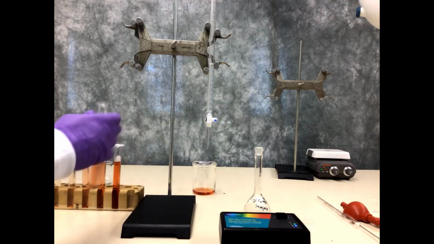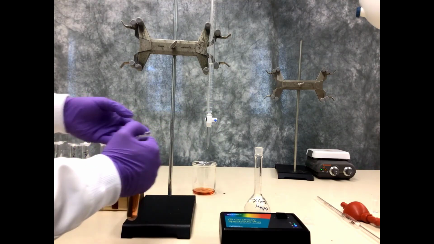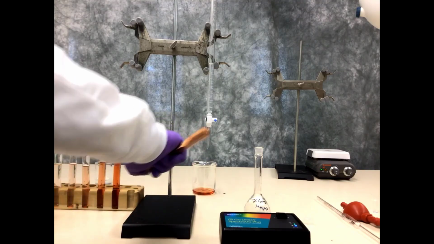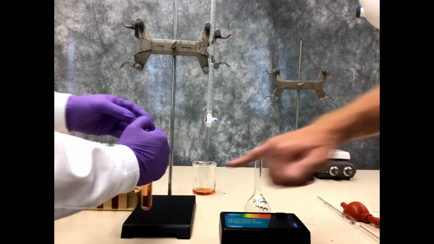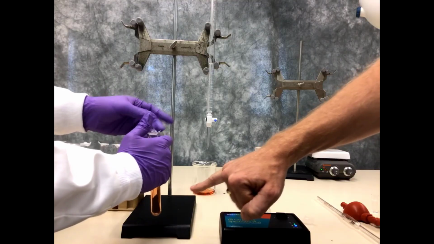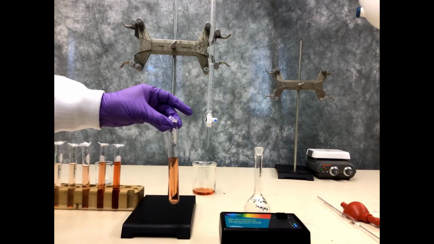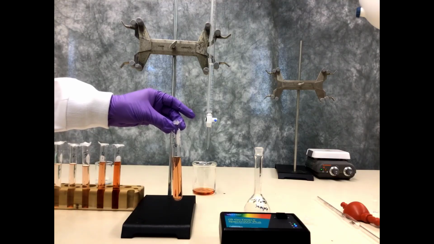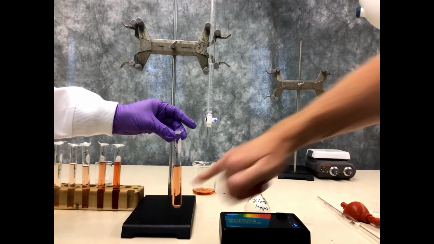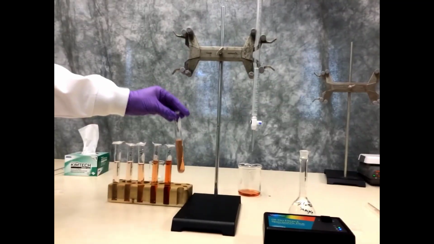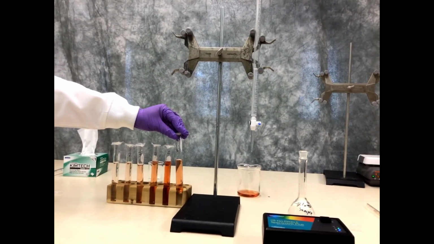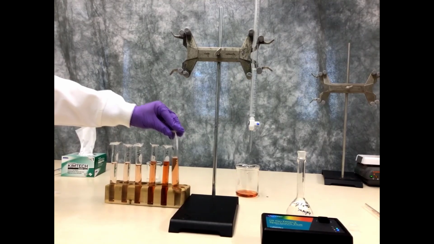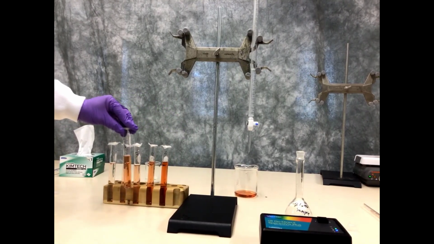We can see that our sample has turned the same pinkish red color as our standard, so we definitely got iron out of our cereal into our solution here. If we compare this to our standards visually, we can see it's not as dark as standard 5. It may look something around like standard number 4 in terms of its color intensity. We'll find out for sure when we do our Beer's Law analysis.